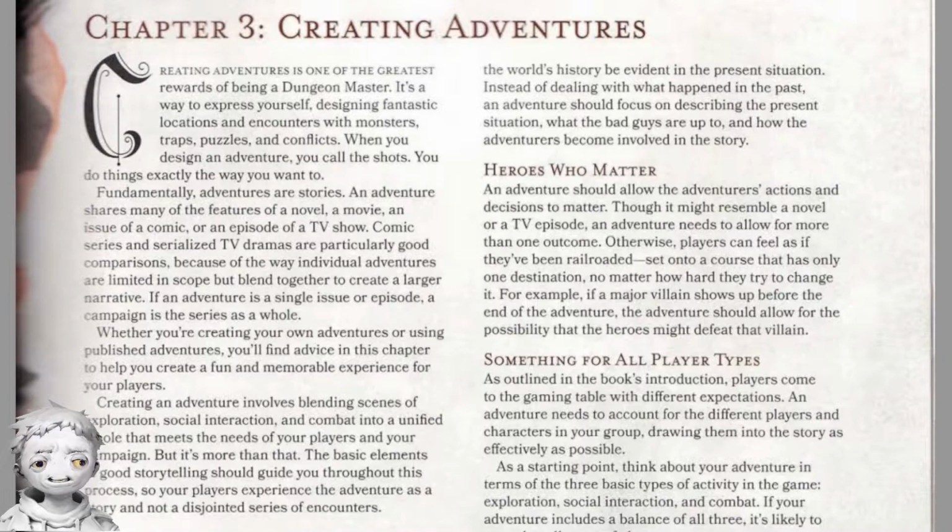Creating an adventure involves blending scenes of exploration, social interaction, and combat into a unified whole that meets the needs of your players and your campaign. But it's more than that. The basic elements of good storytelling should guide you throughout this process, so your players experience the adventure as a story and not as a disjointed series of encounters.